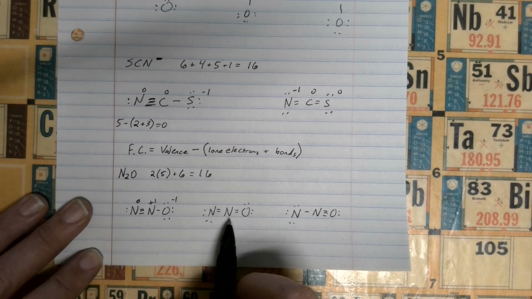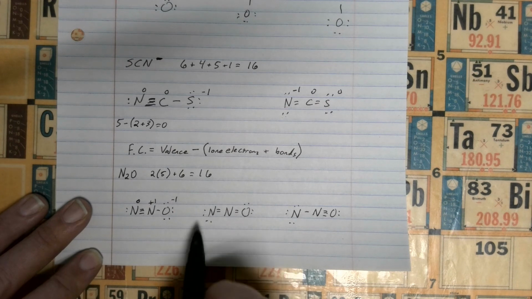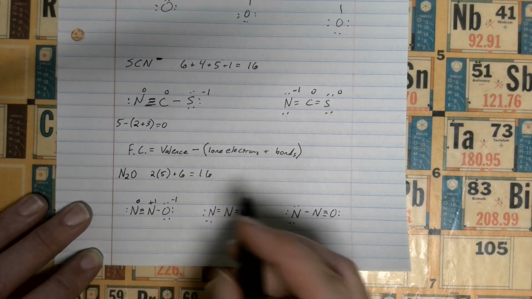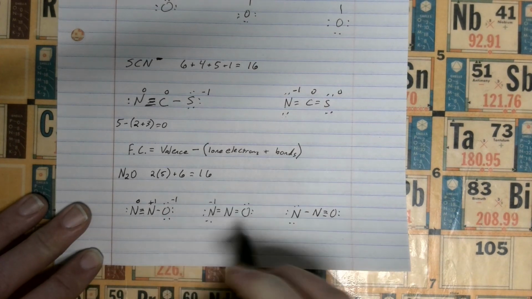Now let's go to this middle one. The nitrogen, 5 valence electrons, 4 lone electrons, and 2 bonds, so that's 4 plus 2, so 6. 5 minus 6 is negative 1.